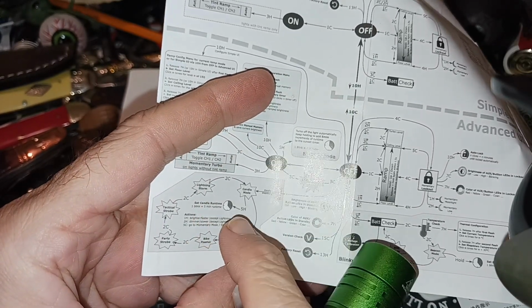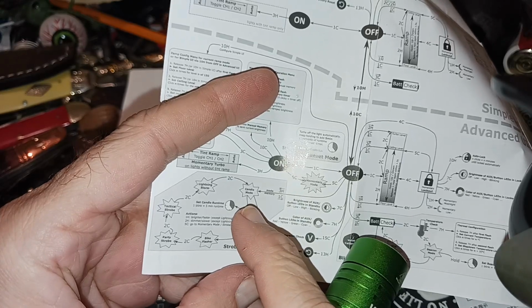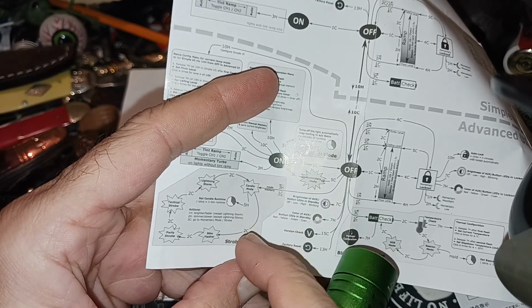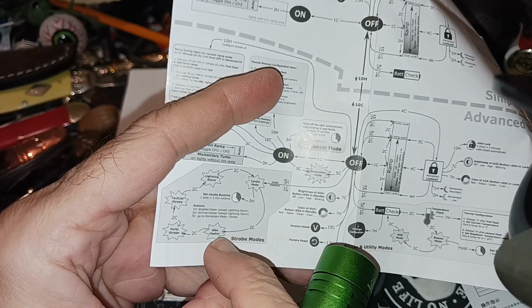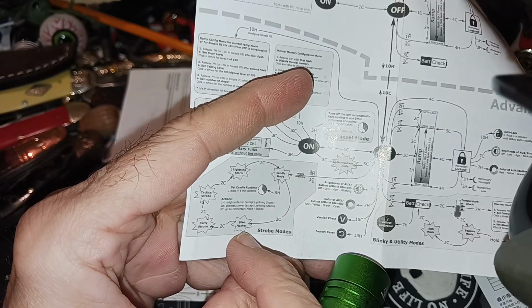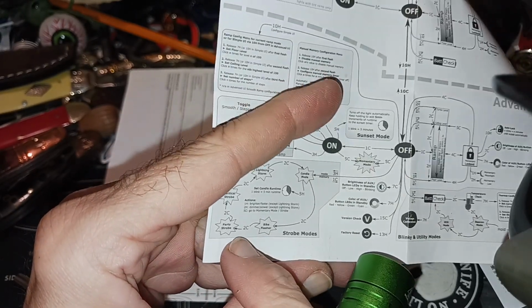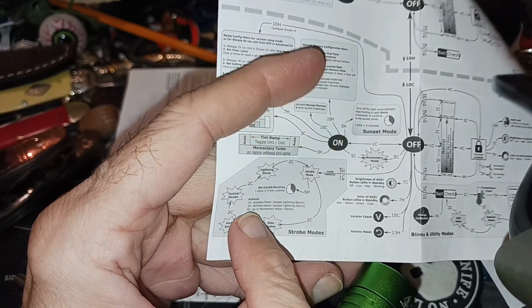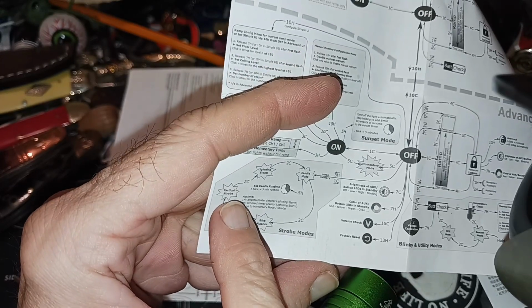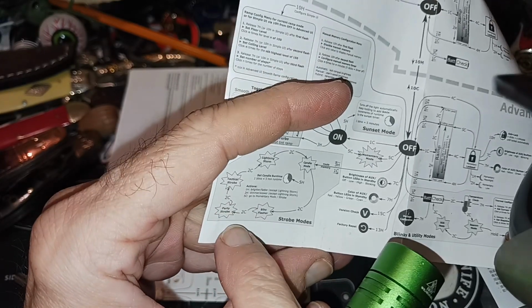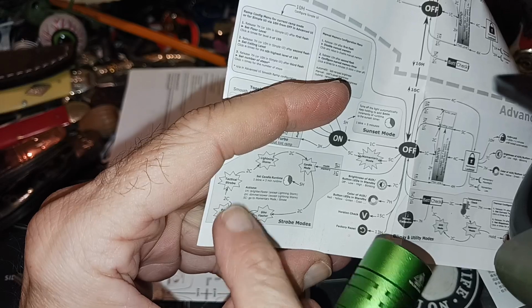Now you've got to do 2 clicks. Now it's in candlelight mode. No, that's not what I want either. I want strobe. 2 clicks again. Now you're in bike flash. That's almost there. 2 clicks, party strobe. No, I want tactical. 2 clicks, bam. Now you're in tactical. You see what you've got? Party strobe could be close to the same.